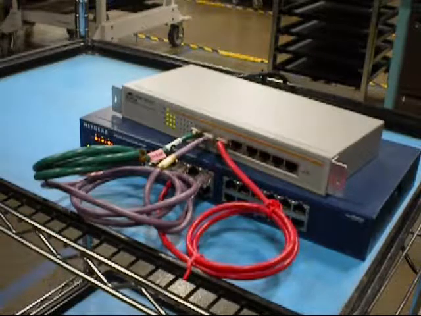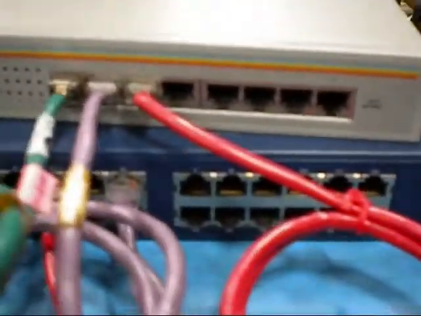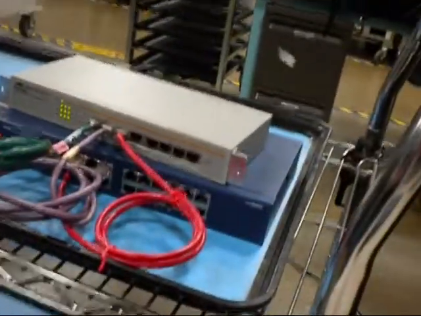So the links power up, link lights come on, no big deal, that's expected. Three redundant links going to two unmanaged switches.